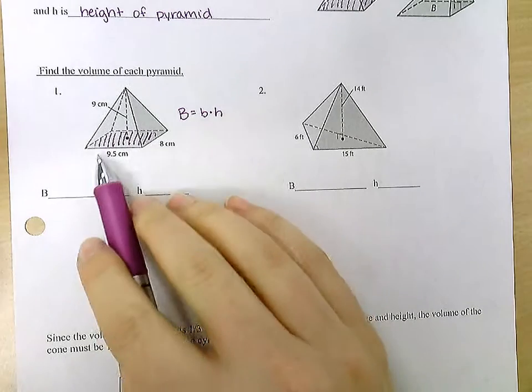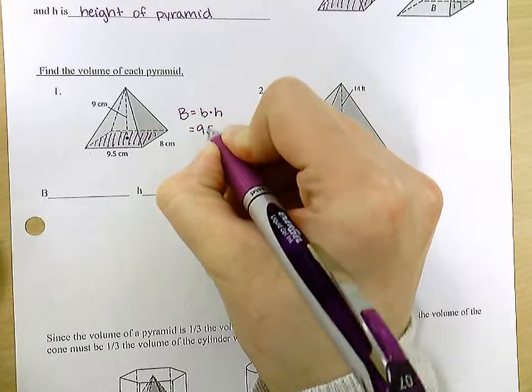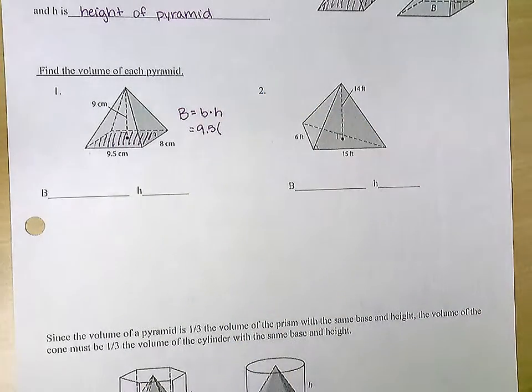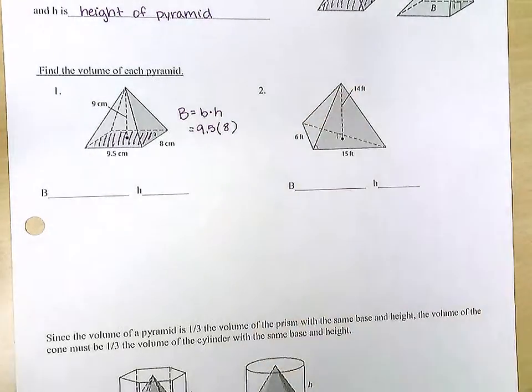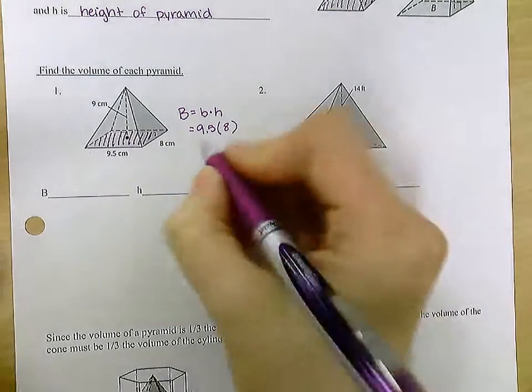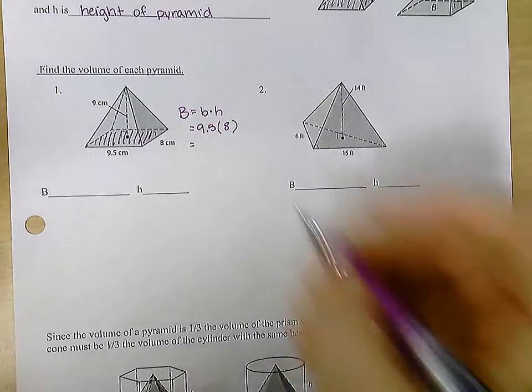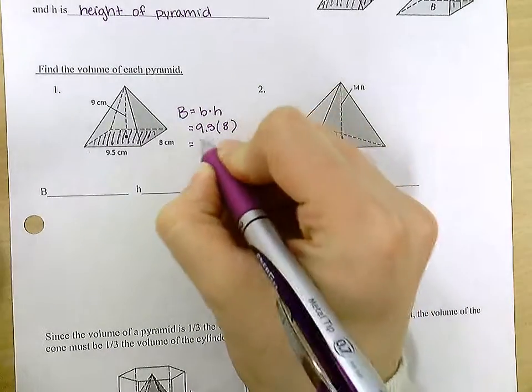Okay, the base of that rectangle would be 9.5. And the height of that rectangle would be what? 8. Okay, so we're just finding the area of that rectangle. So if I multiply 9.5 times 8, I do get 76.